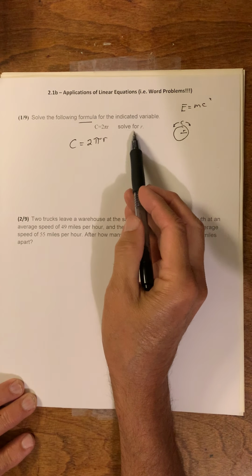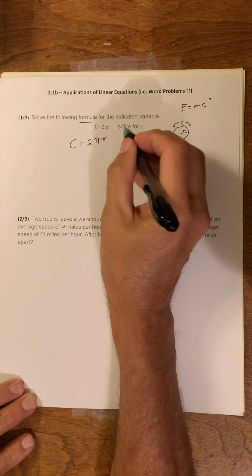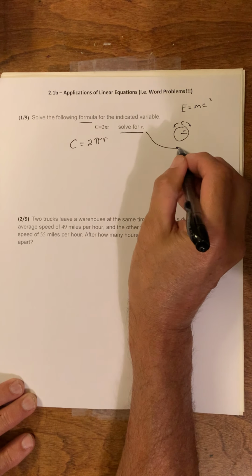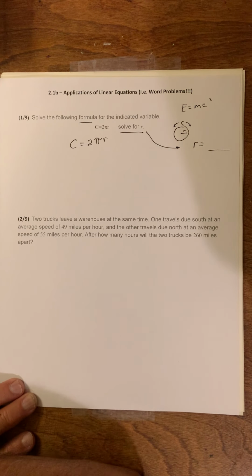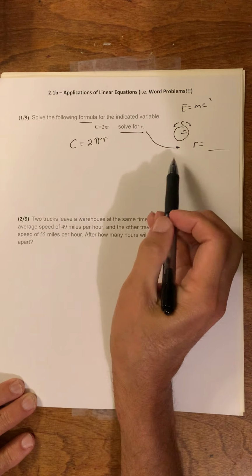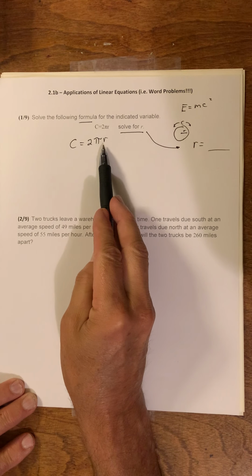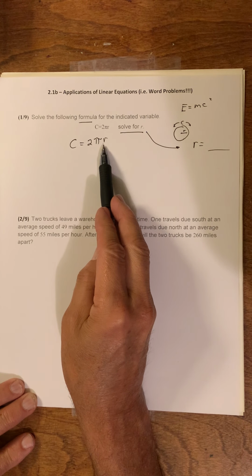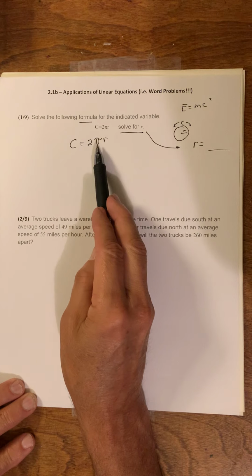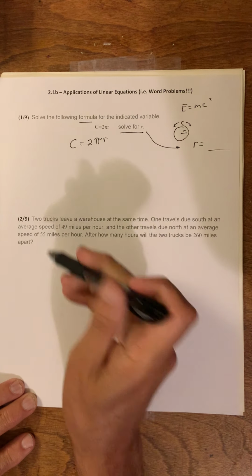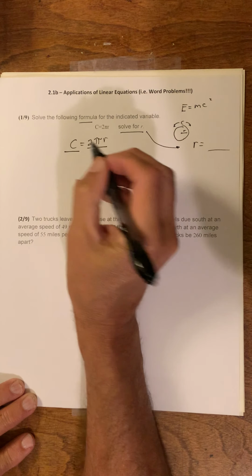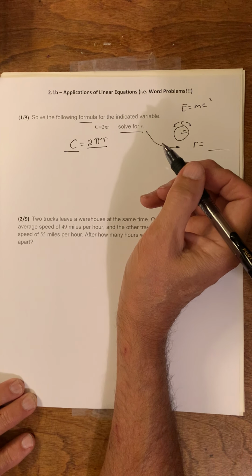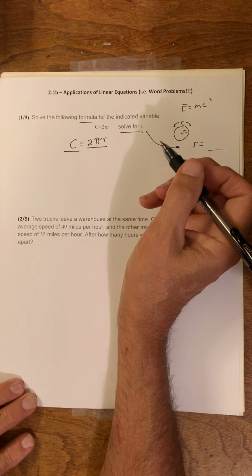Now we're looking to solve this guy for r. And if I want to solve something for r, that means I want to write it as r equals. Solve it for r is by itself. Right now, as you can see, r is being multiplied by 2 times pi. To undo a multiplication, I do the reciprocal or opposite operation, which is division.